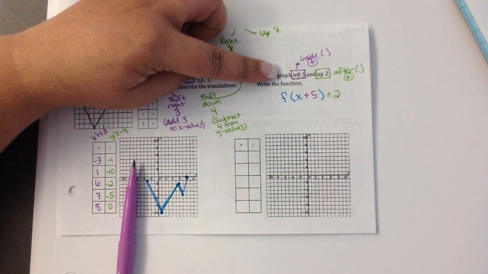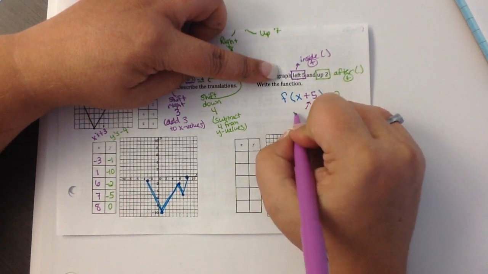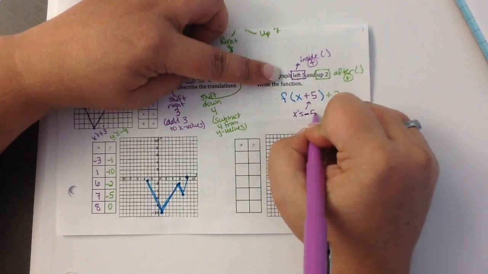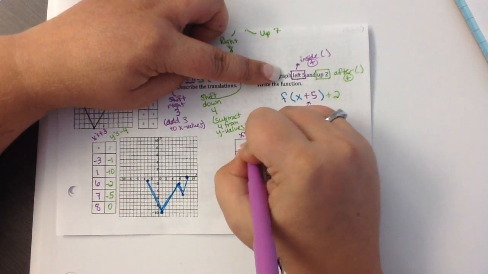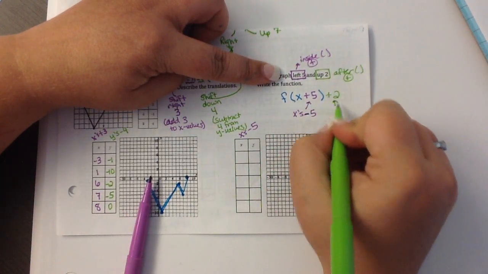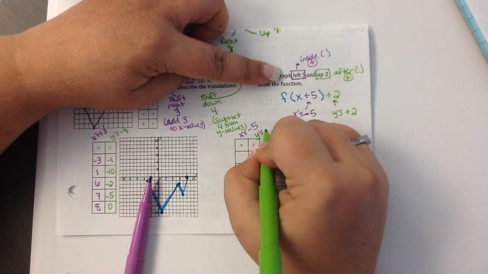Okay, so how will we do this? Well, inside happens to our x's, but it's left. So the x's are going to get 5 subtracted from them. And outside is your y's, and we are going to add 2 to them.